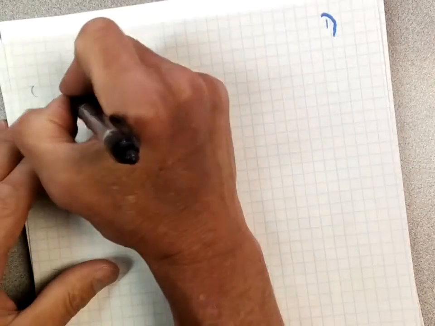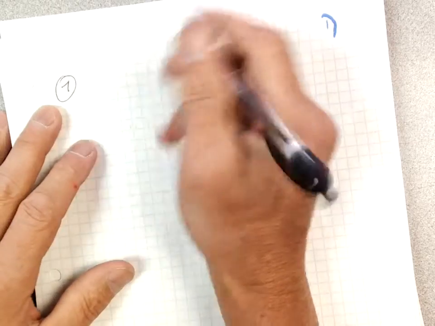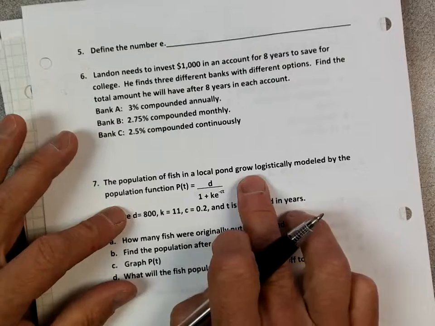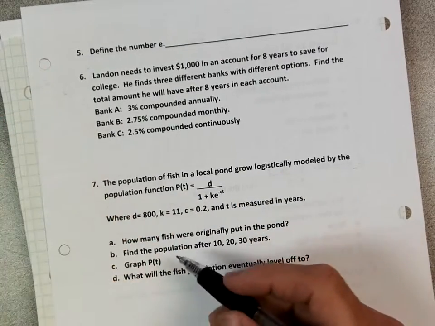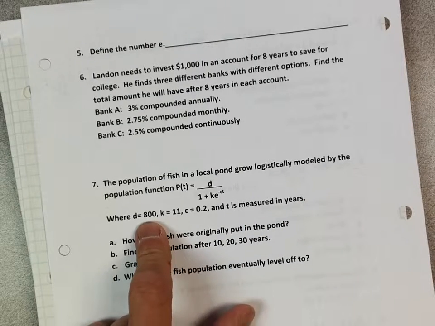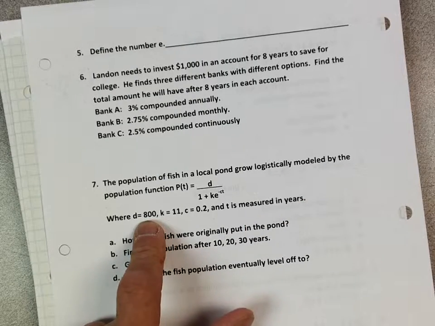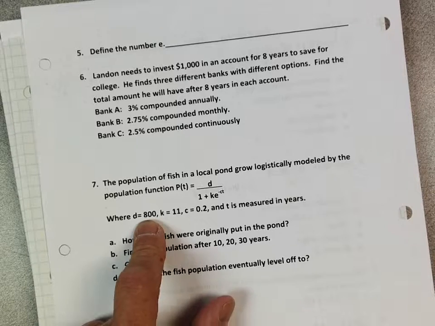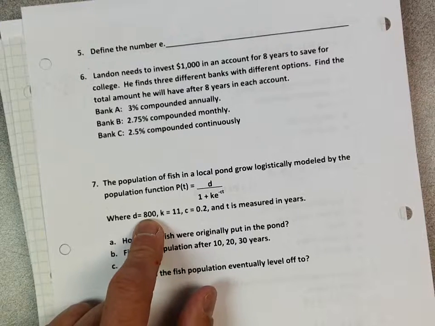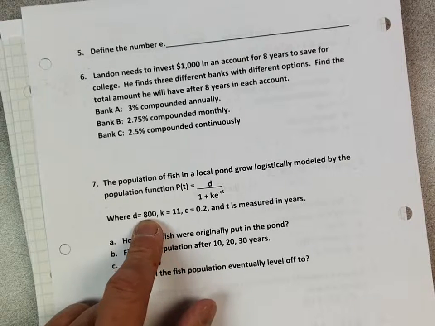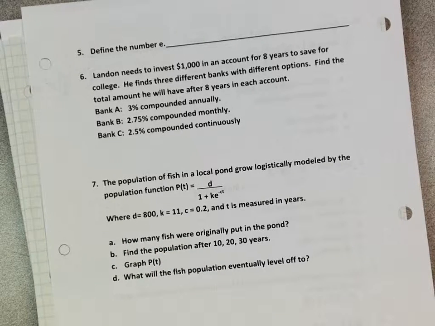Almost done. 7. So, the population of fish in a local pond grew logistically modeled by the population, okay? So what's going to happen, it makes sense that a pond only has so much size, and at first when you introduce fish and you put them in there, they're going to grow like crazy. Lots of nutrients, lots of food. The population is going to grow, and then all of a sudden they're going to start getting a little bit crowded, right? And then there's not going to be enough food to take care of the entire population, so it's going to level off, right?